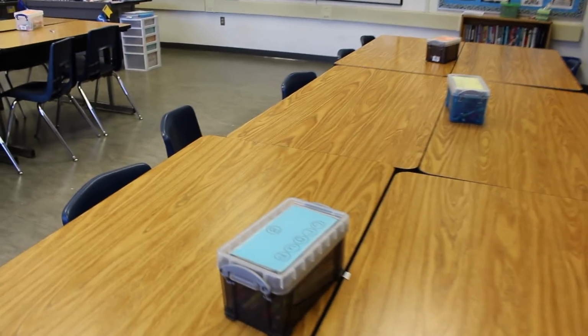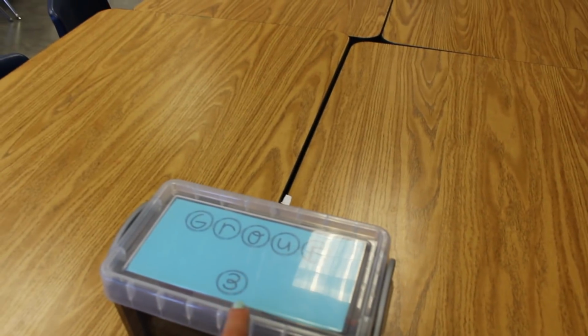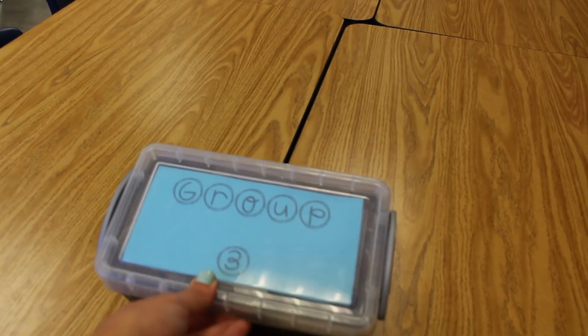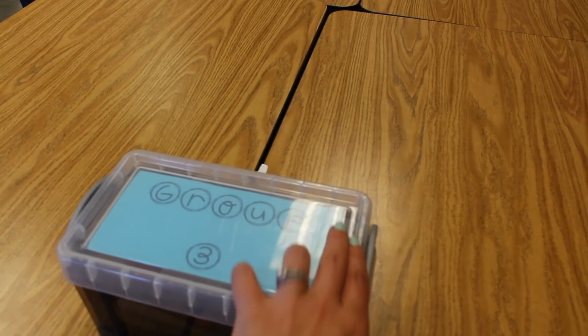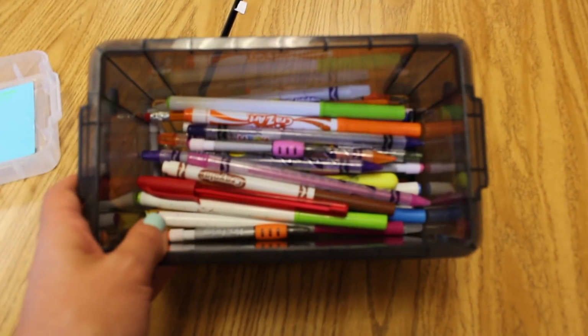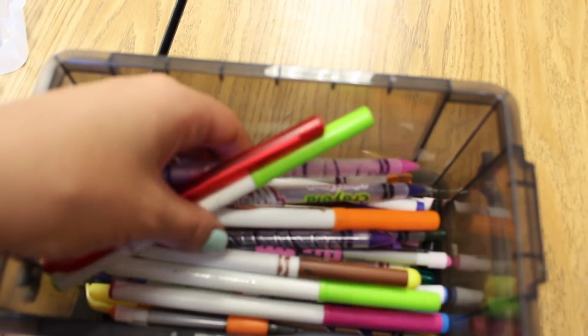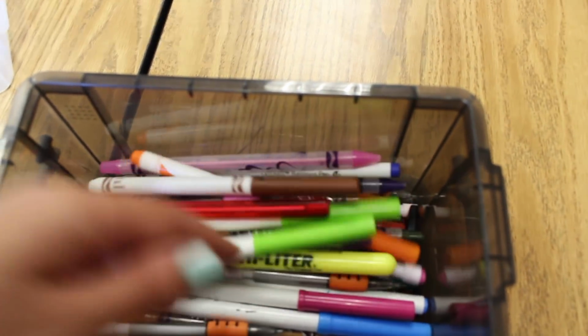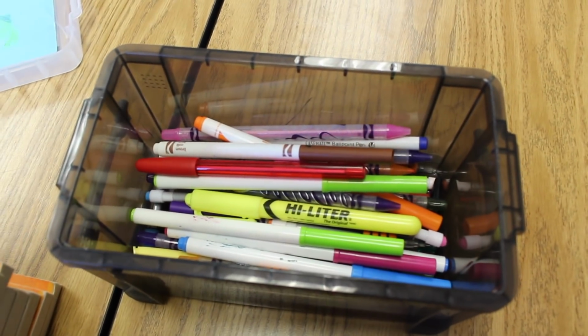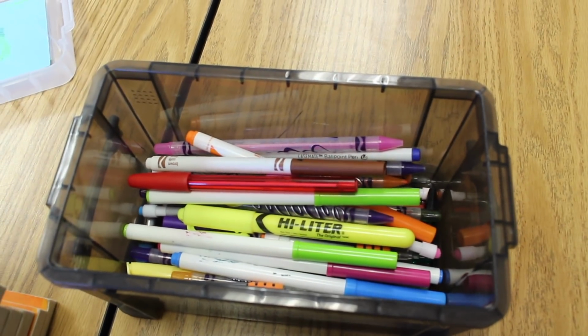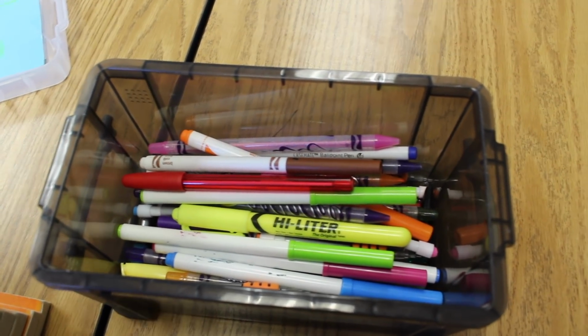And then I also provide them with just a box of supplies, and so this is group 3, and I also like to have their group number right here so that I can take volunteers or ask different groups to do things. And so I just fill these supply boxes with pens and pencils and markers. I don't like the wasted time when students are looking for supplies that they don't have, and I don't want to even waste time talking to them about why they don't have it.